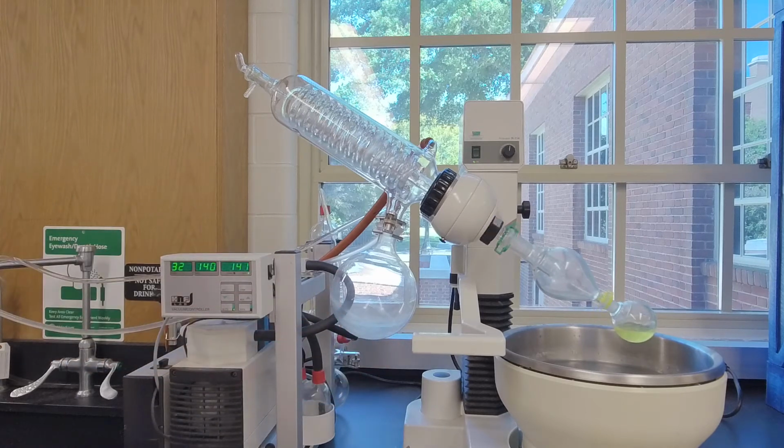Now, what happens when a substance evaporates? How does sweat cool you, right? Think about sweat. It's a hot day outside, you start sweating. Why? Well, the way sweat cools you is it evaporates. And when something evaporates, it takes some heat to convert the liquid to a gas.